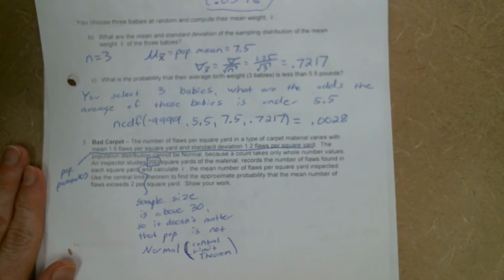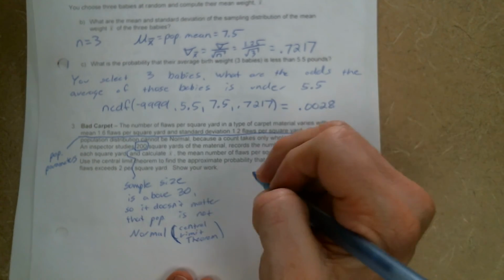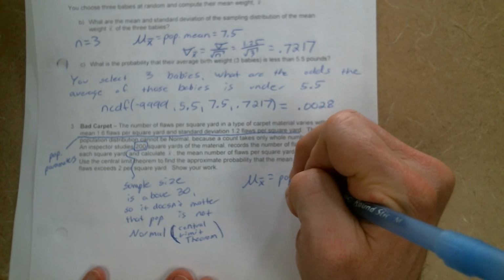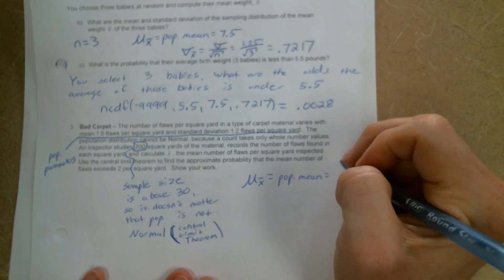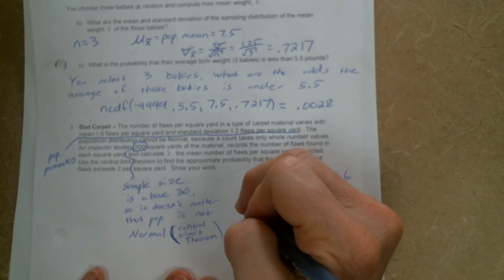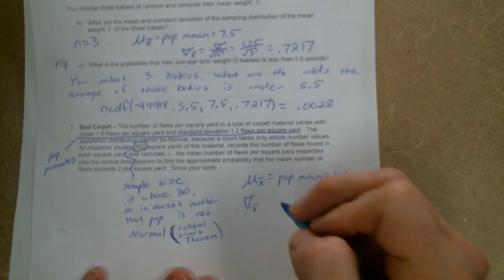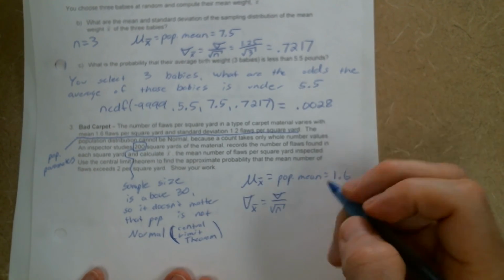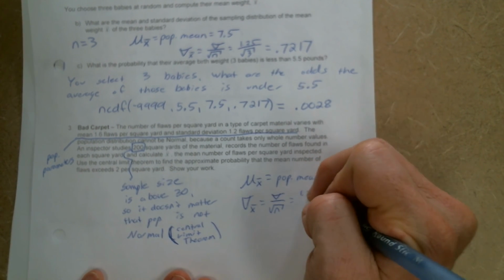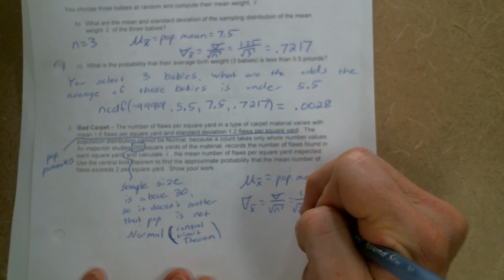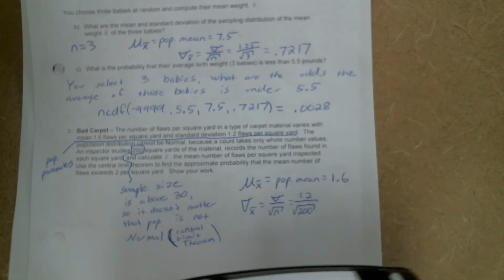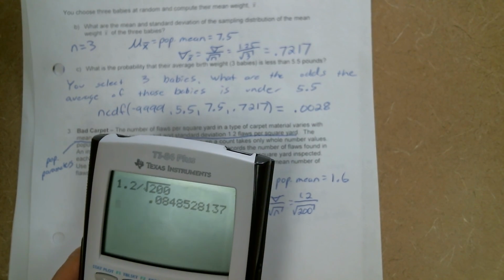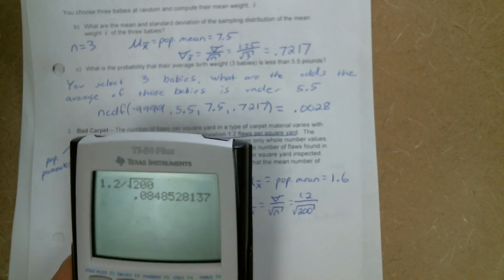All right. Now, as far as doing it, it's pretty much just what we did up here. Right. The mean of our sampling distribution is equal to the population parameter, or the population mean, which means it's just 1.6. The standard deviation of our sampling distribution is where we have to use our formula. So it's the population standard deviation divided by the square root of n, or in our case, 1.2 divided by the square root of 200. All right, which, if we do that, is 0.0849.